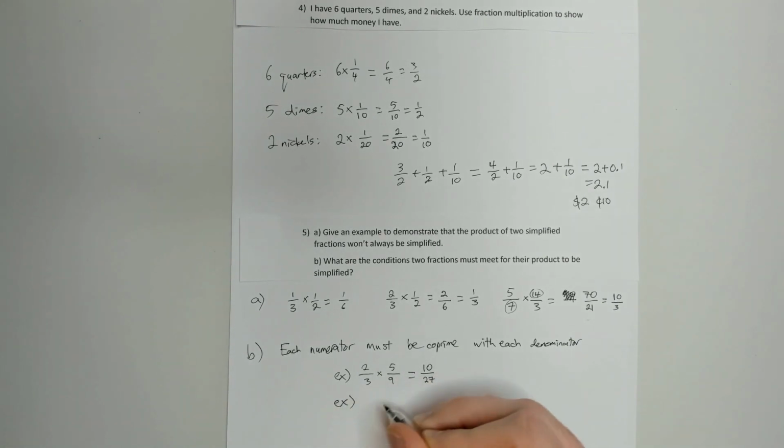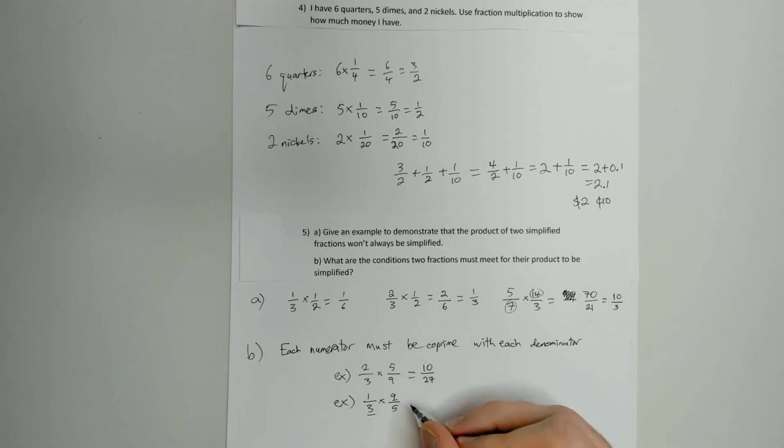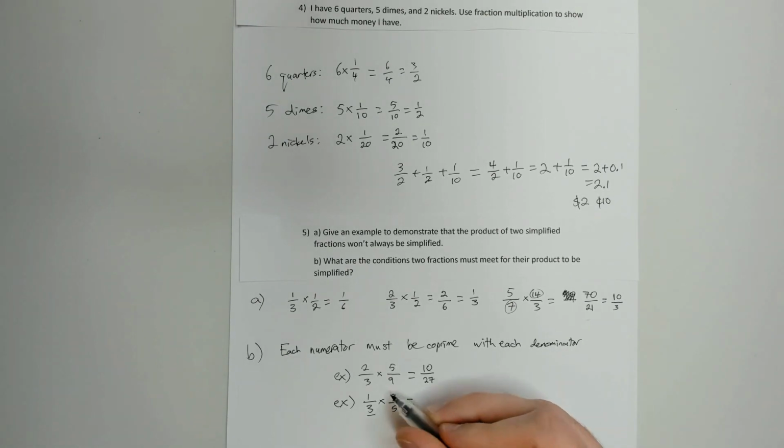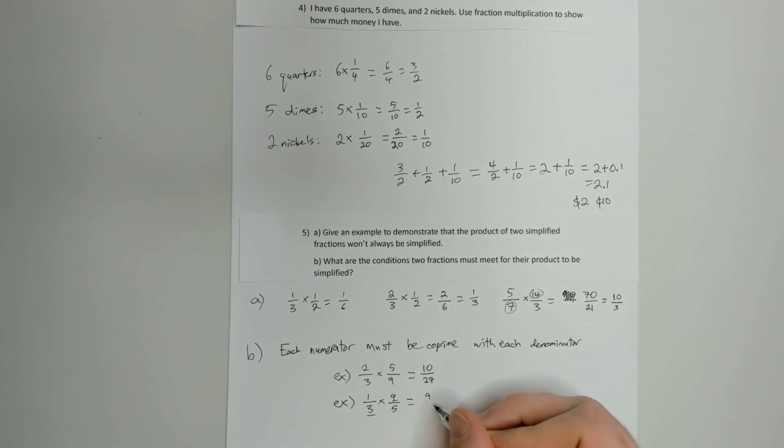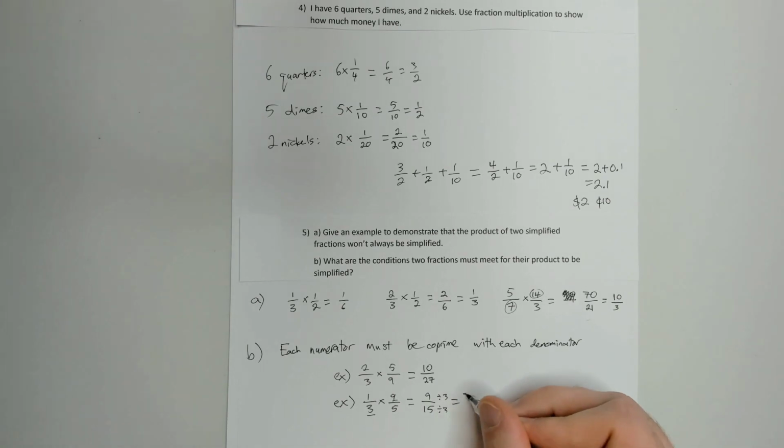But if I had something like 1/3 times 9/5, even though these are both simplified, because 3 and 9 have a common factor of 3, that's going to be a common factor when we combine them. 1 times 9 is 9, 3 times 5 is 15. These can both be divided by 3, that common factor of that 3 and 9, right? So we get 3/5 here.